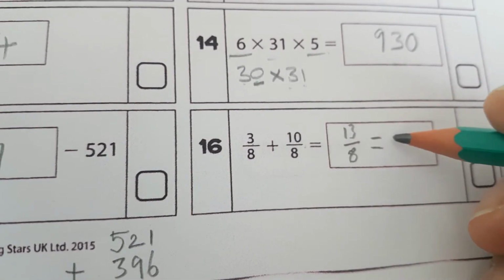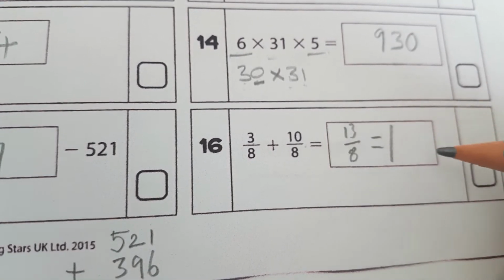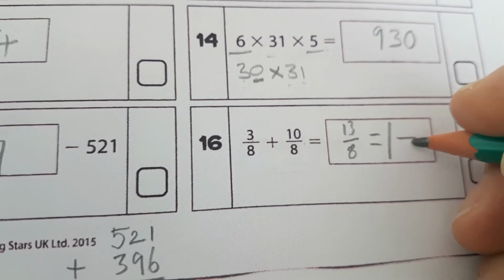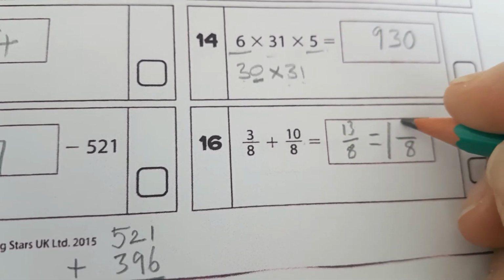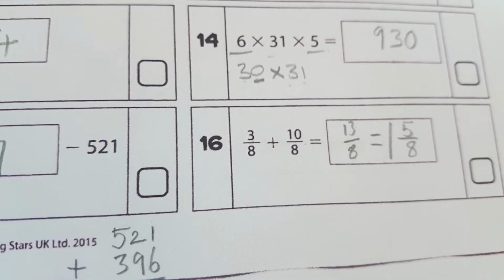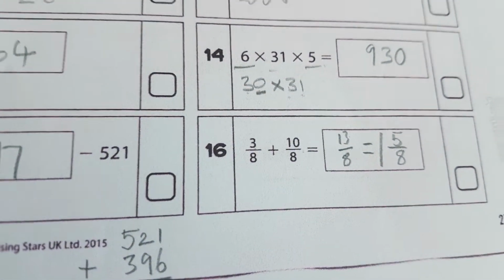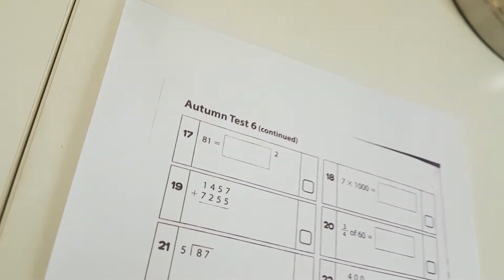And I'm sure some of you will have simplified, so we know we've got a whole one here. We can turn it into a mixed number. So 8 is going to stay on the bottom. 13 take away 8 is 5 left over, so it's 1 and 5/8 if you'd simplified it. Right, okay, and on to the second page.